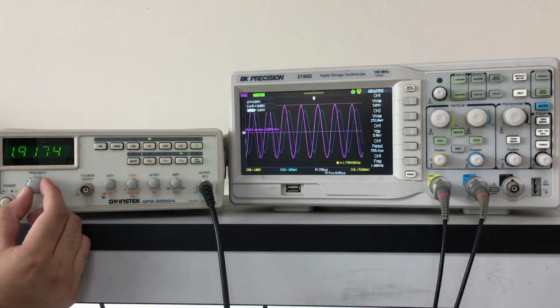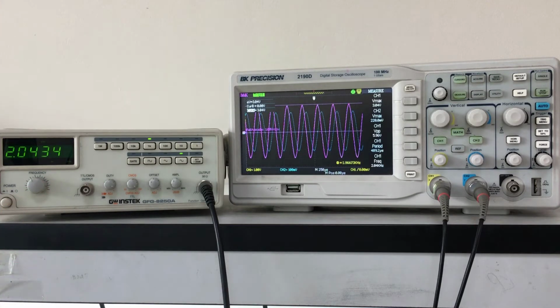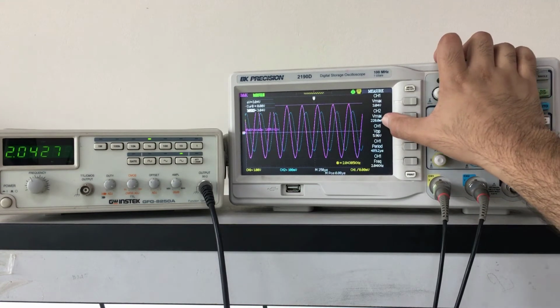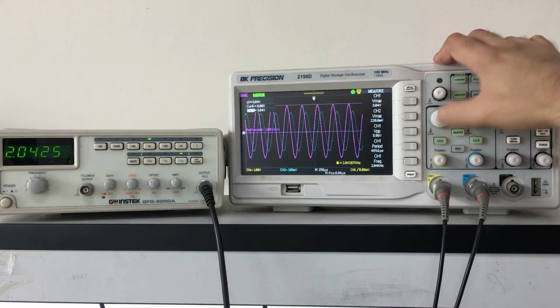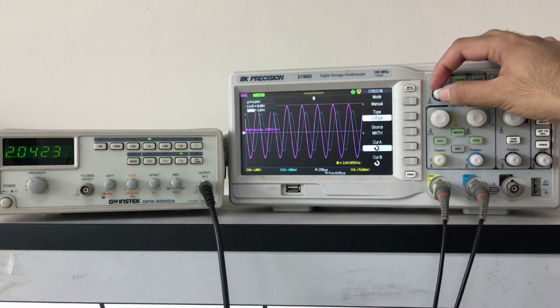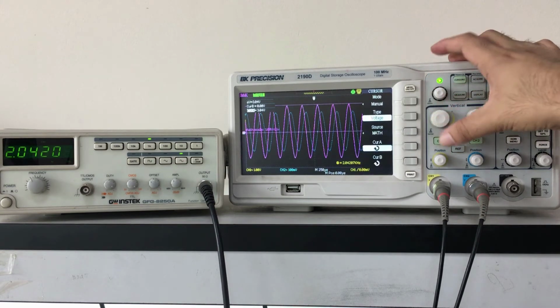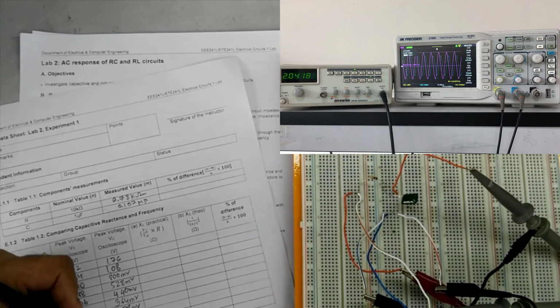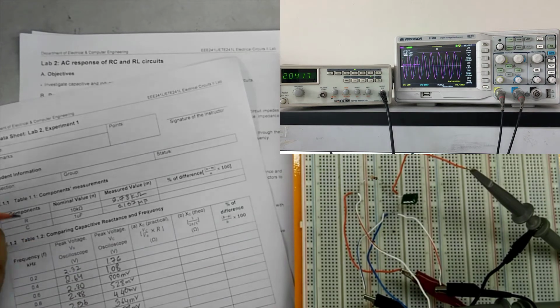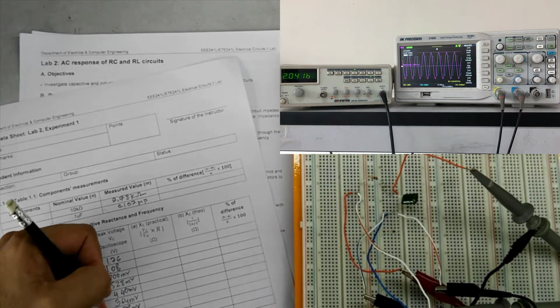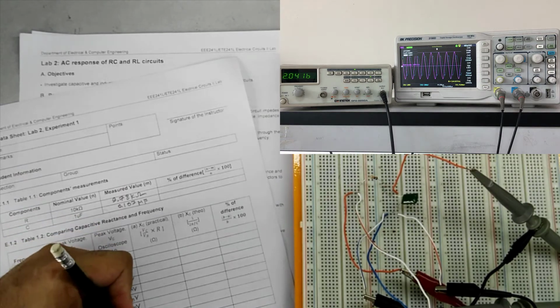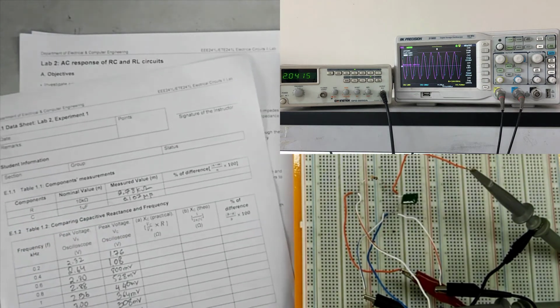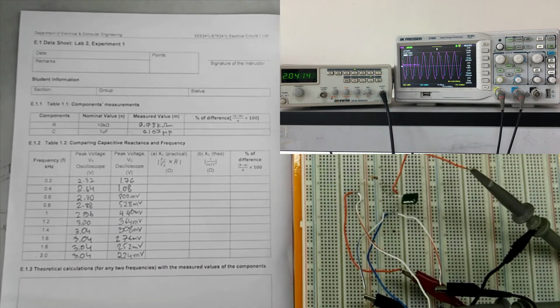And now for our final reading, we go to 2 kilohertz. At 2 kilohertz we see that channel 2 reading is 220 millivolt, and from the cursor we find that the resistance drop is still 3.04 volt. 3.04 volt for the resistor and 224 millivolt for the capacitor.